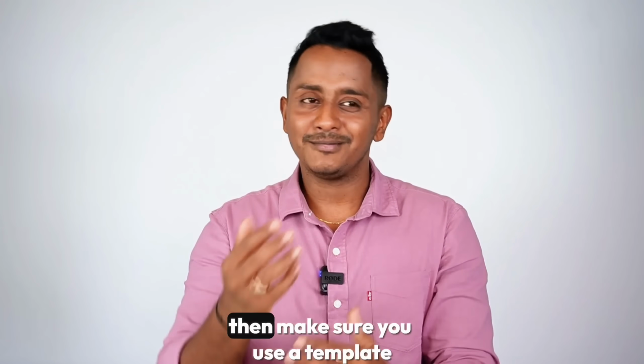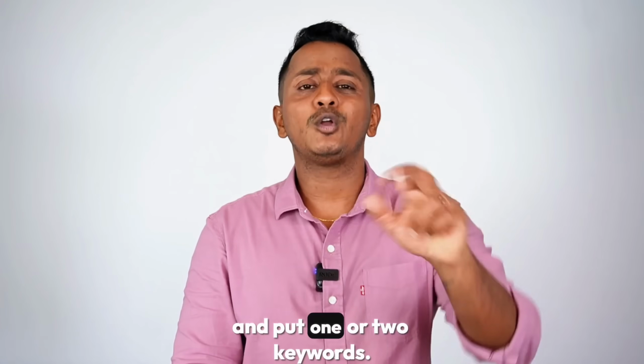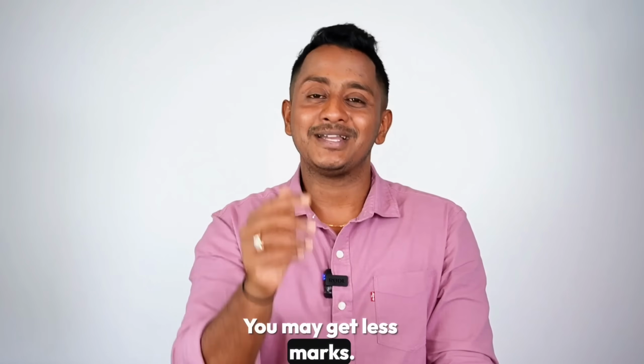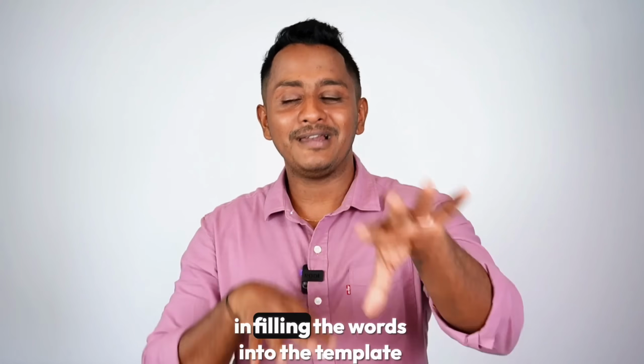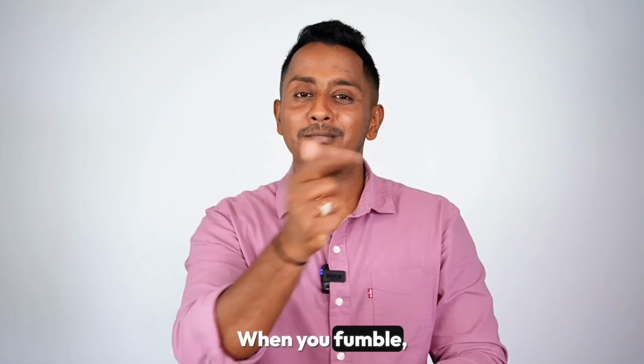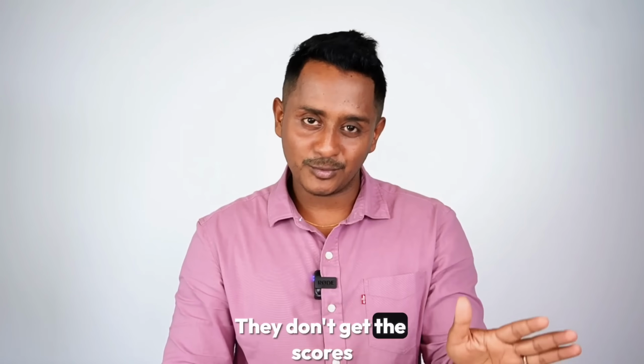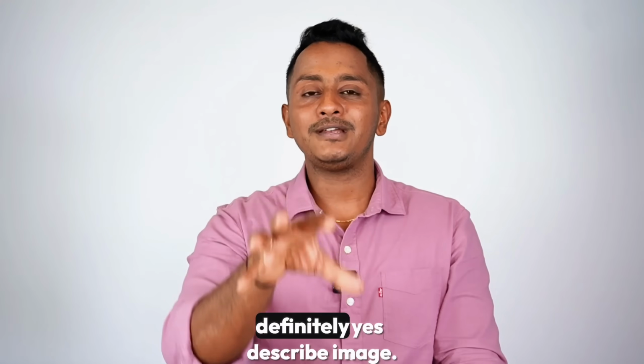Well, if you really want, then make sure you use a template which has very few blanks and put 1 or 2 keywords, not more than that. The more keywords you put, you may get fewer marks. Why? Because in filling the words into the template, you may end up fumbling. When you fumble, marks will go down. And please don't try all these things in third-party applications. They don't give the scores because they are not Pearson compliant. Doing it for the Pearson software, definitely yes.